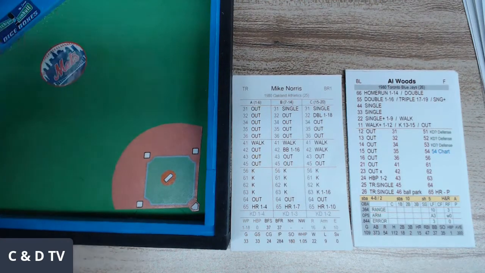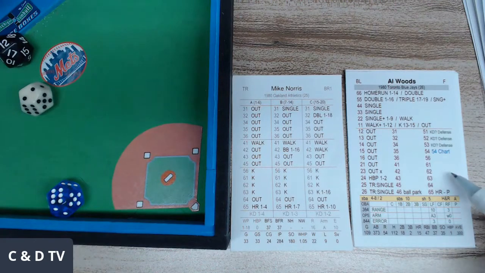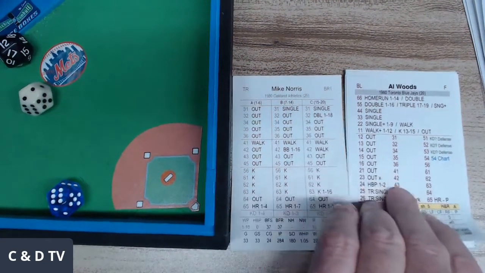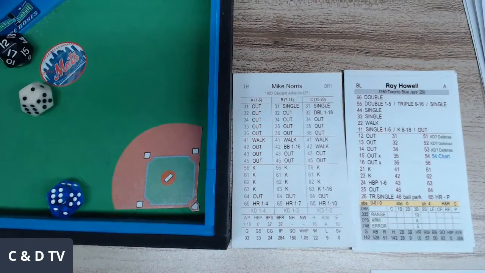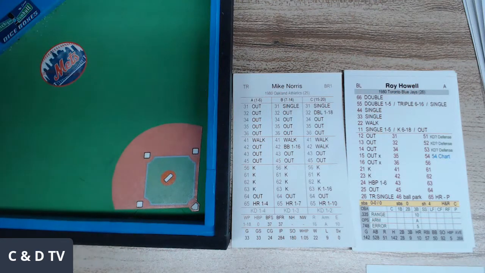And Al Woods leading it off. He's 1 for 2 with a double and a run scored. That's going to be a 62. That's a blank. That's going to be a strikeout. Norris not really a big strikeout pitcher, but he sure has a lot of strikeouts on his card. He struck out 180 in 300 innings. So not by today's standards, not a strikeout pitcher.